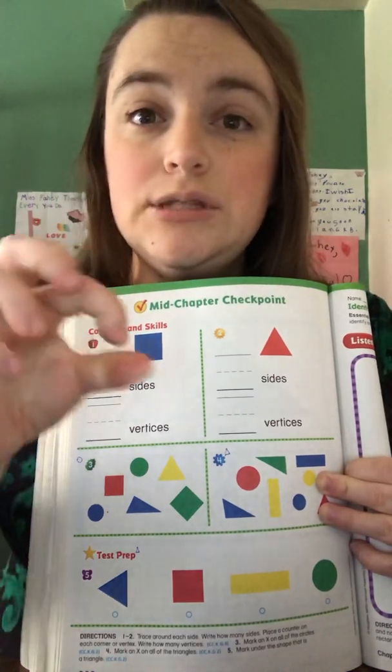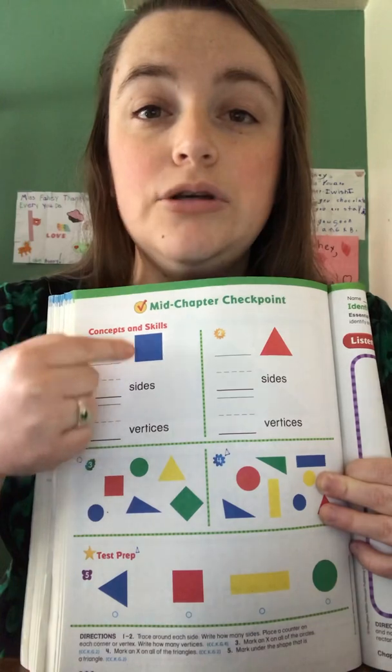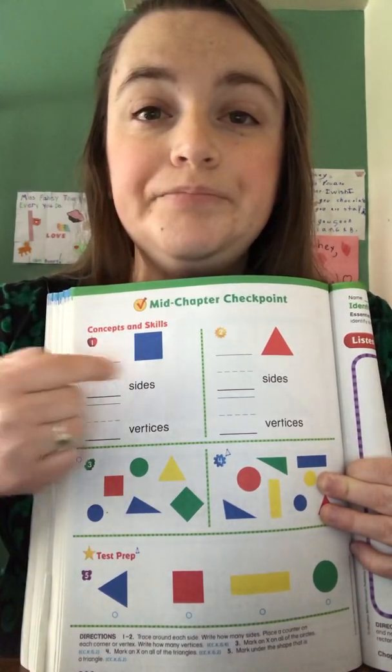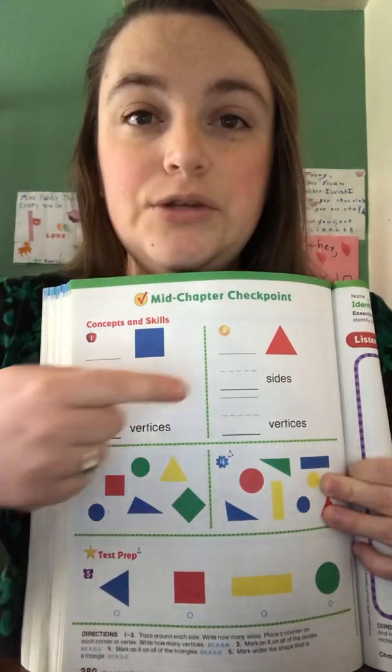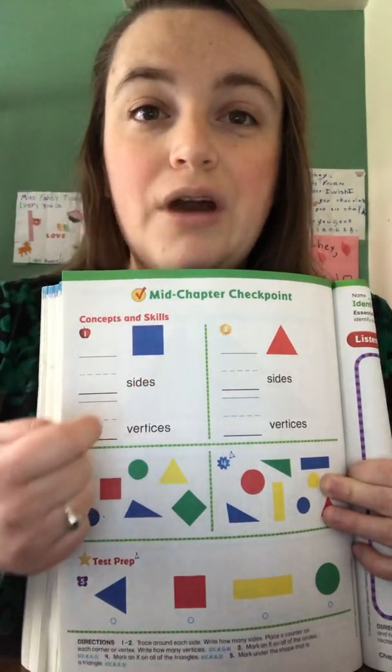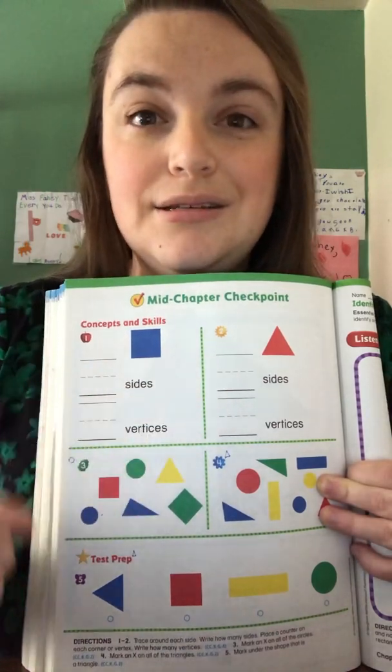If it helps you to use something small like a tiny little counter, you can do that. You can place the counter on the vertices. You can place the counters on the sides if that helps you. Do the same thing for number 2 with our triangle. How many sides does it have? How many vertices does it have?